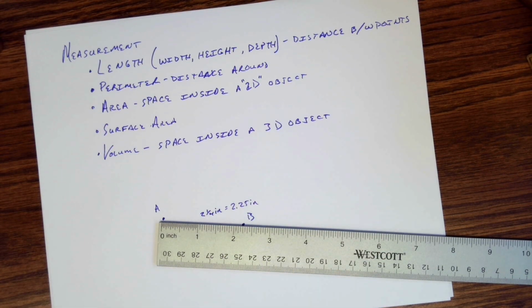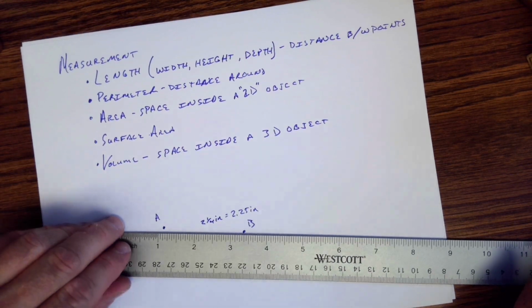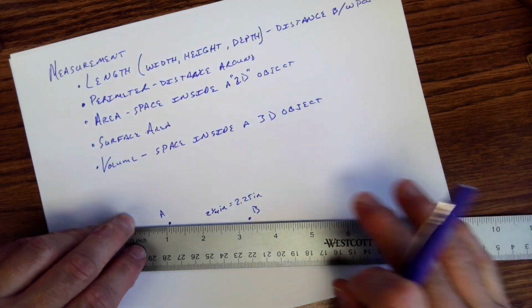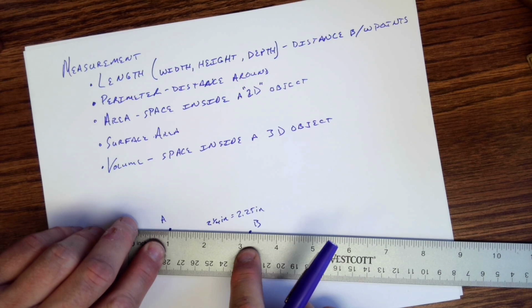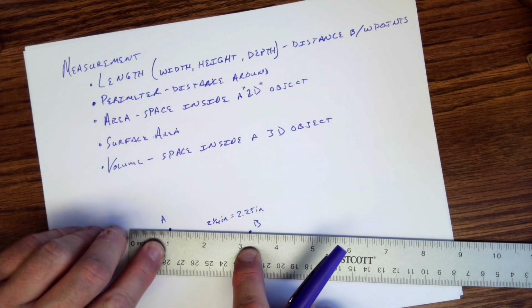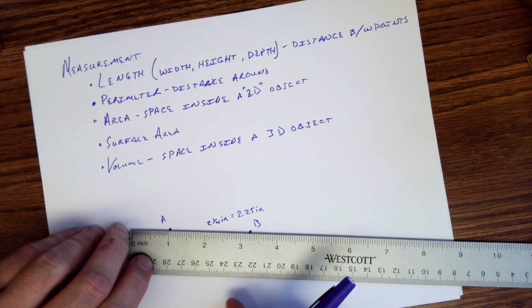Which beckons the question, do we have to start at 0? Could we start at 1? Look at that. From 1, it's still 2 inches. From 1 to 3 is a distance of 2 inches. And then you still got a quarter over, right?